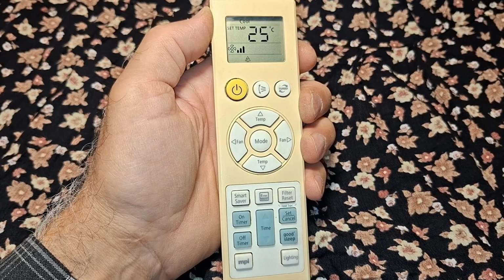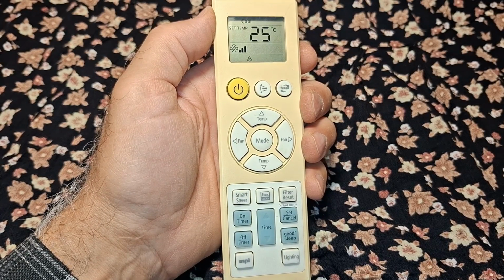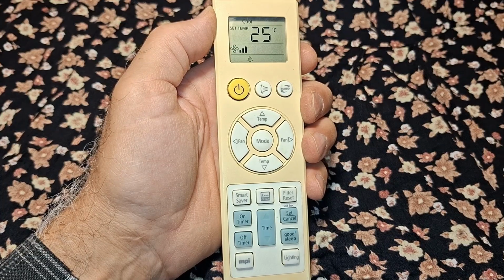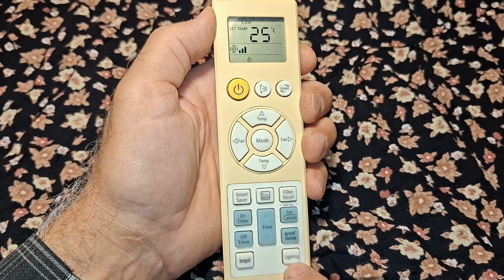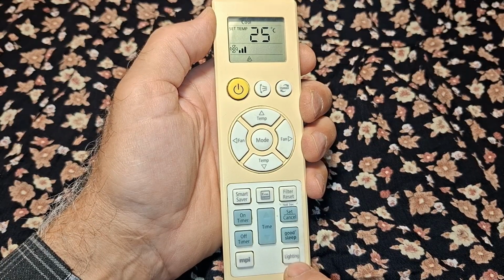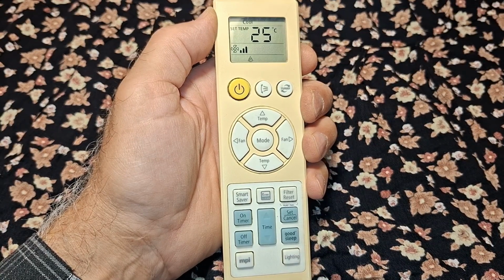What we have described so far were the most commonly used modes of the air conditioner. Now we will explain the other modes of the air conditioner. The light button is used to turn on and off the light on the air conditioner.